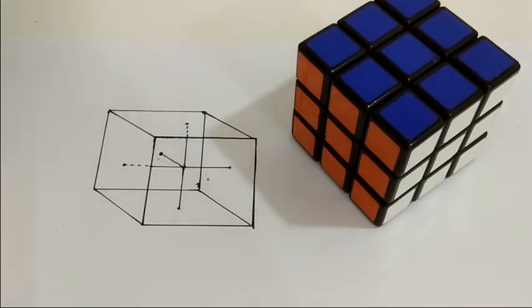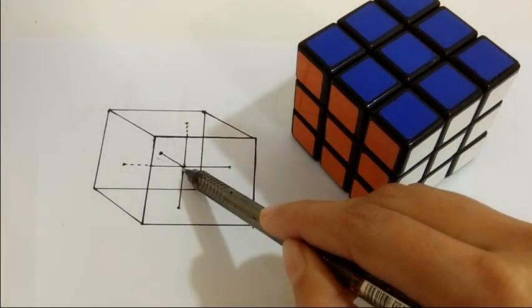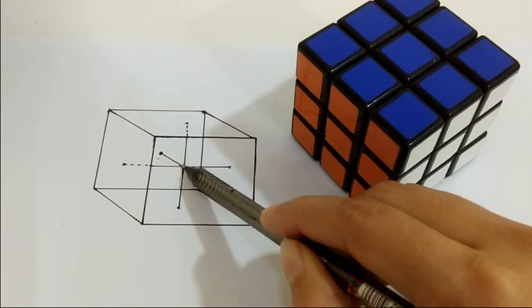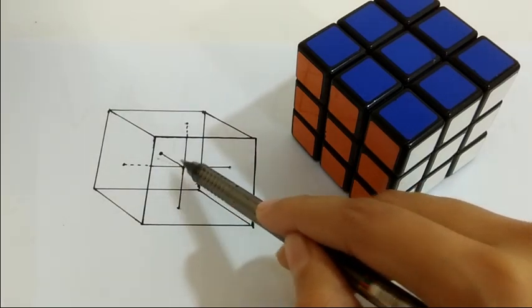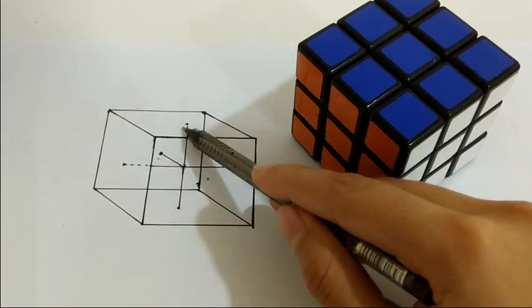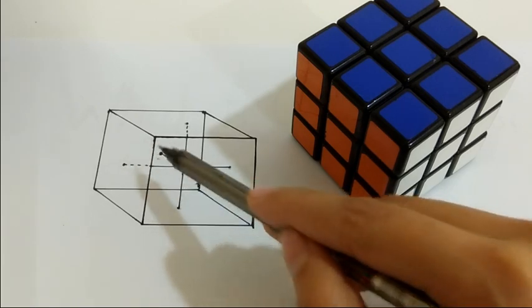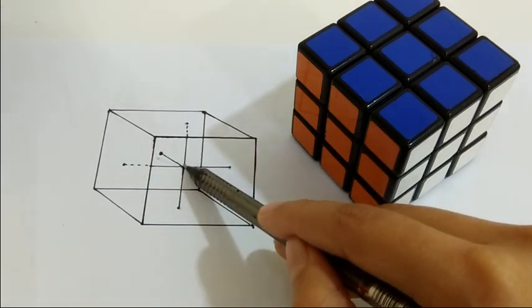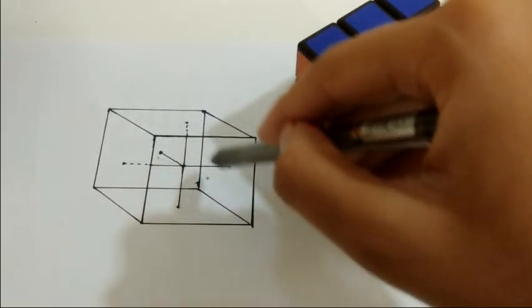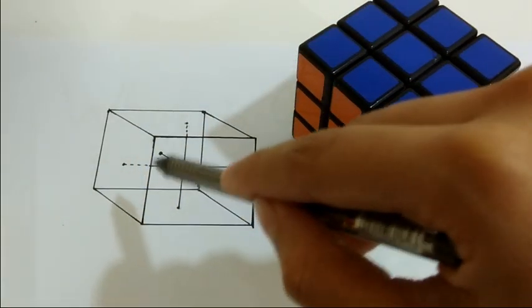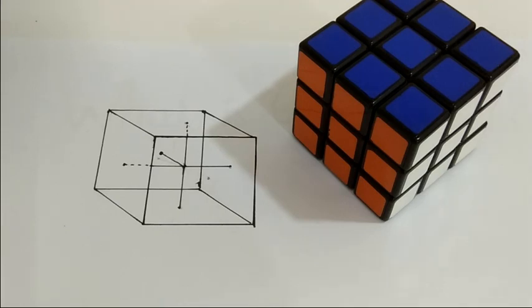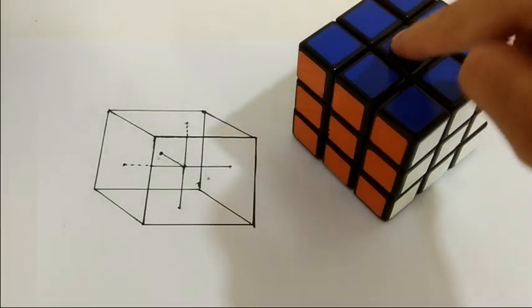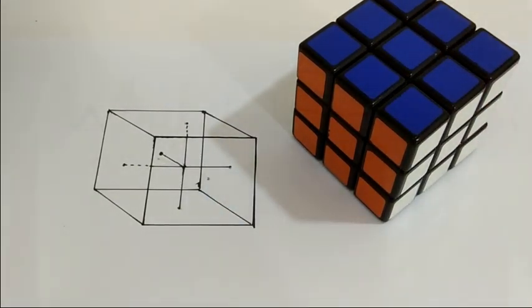Here we have the figure of the cube. You can clearly see this is the center of the cube, which is equidistant from all the faces of the cube. And so the center of mass of this cube is at the center, because the mass distribution around it is uniform and it is symmetrical.